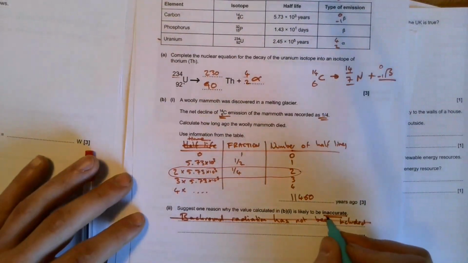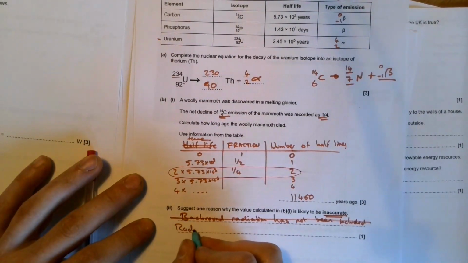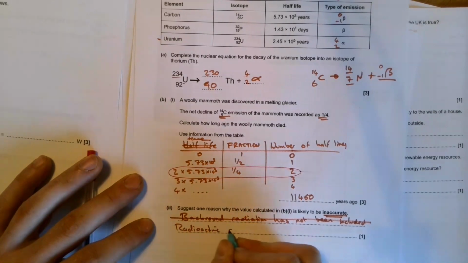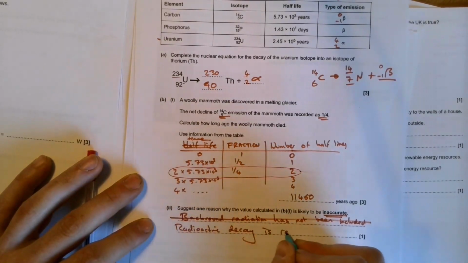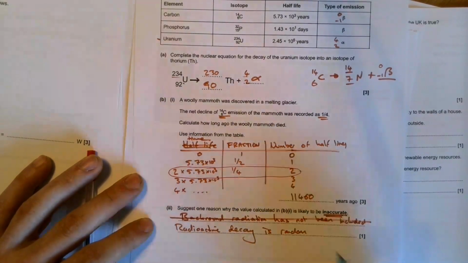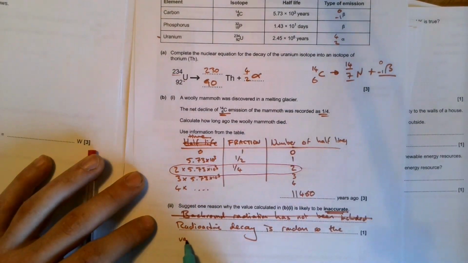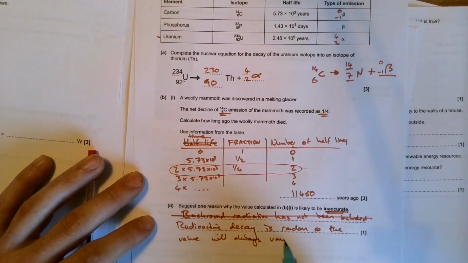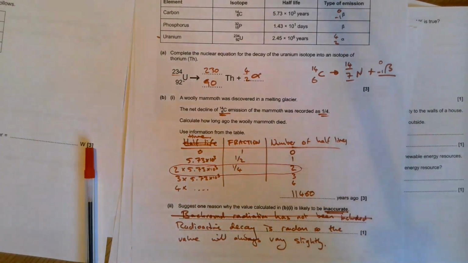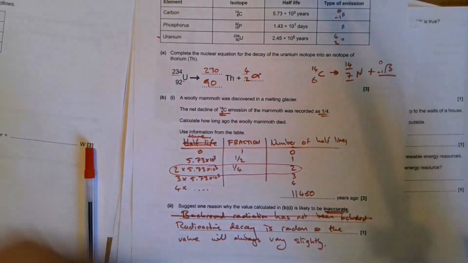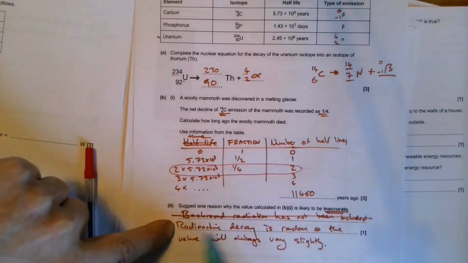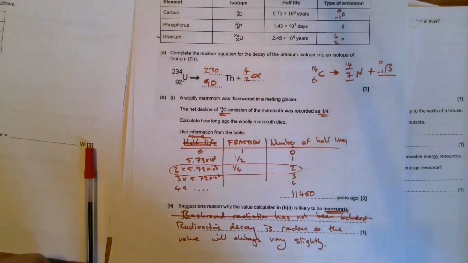So I think I'm just going to go for my standard answer when we're talking about radiation. Radioactive decay is random, so the value will always vary slightly. Alright, if in doubt, if it's a bit harder, which is this one, a little bit tricky, go for what's obvious, go for what's simple. Radioactive decay is random, so the value will always vary slightly.